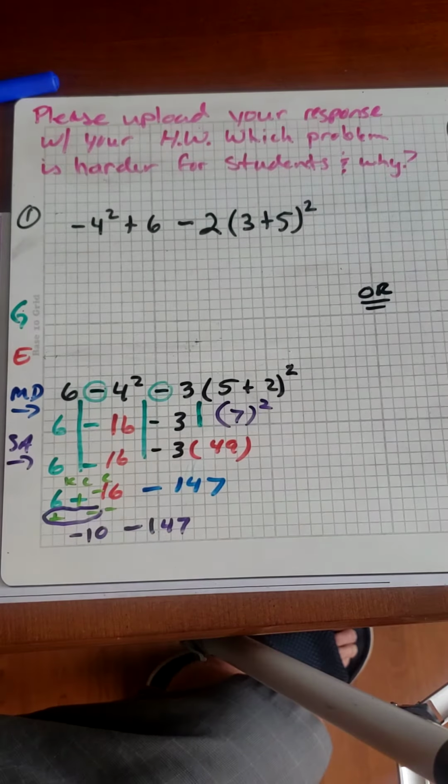The only way that minus sign is connected is if it is inside the parentheses and the exponent is outside the parentheses. This one is now saying square negative 4. So this is squaring negative 4. This one is squaring 4, because I take 0 minus 4 squared. All right, so that's the key thing.